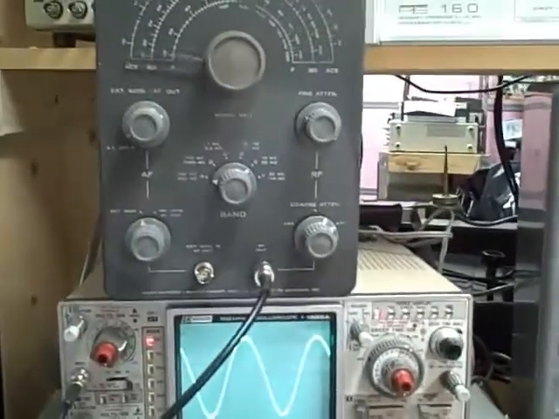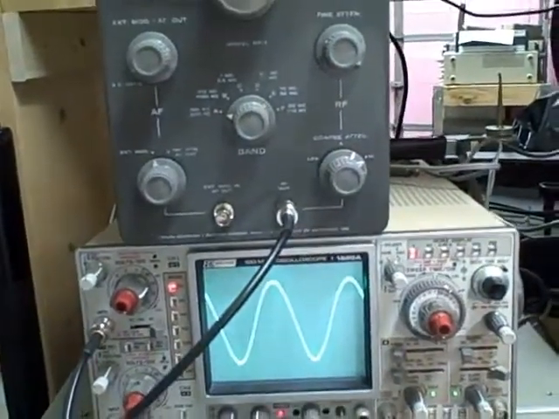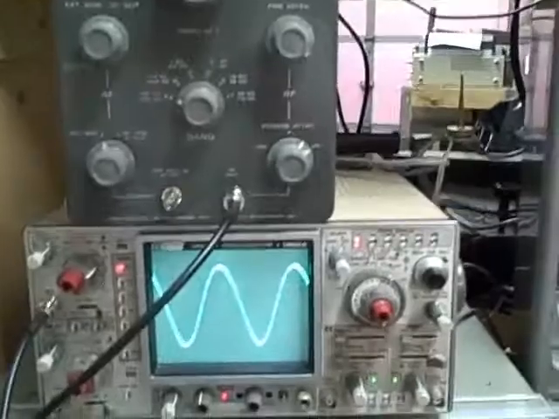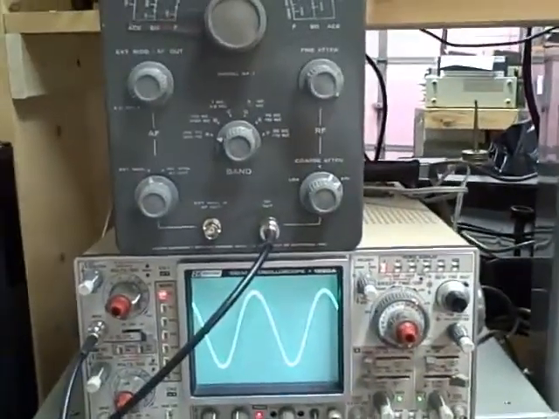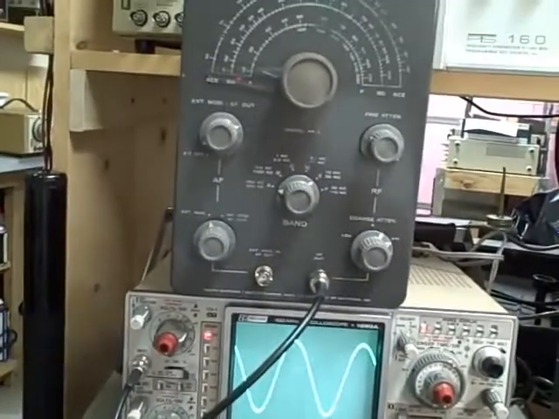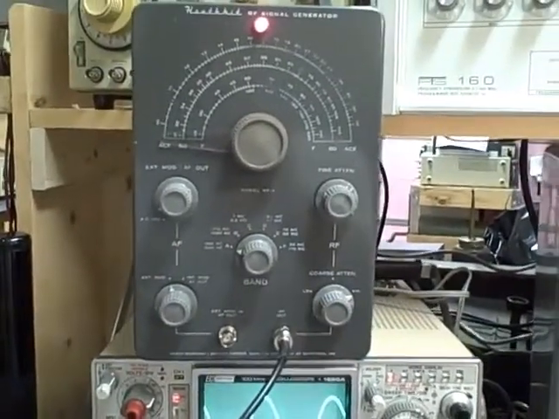I have replaced the original button style microphone type connectors that were on there with the newer BNC model, and you're then able to use BNC connectors which are available on eBay for just a few dollars a piece instead of paying the vintage price for the harder to get items.